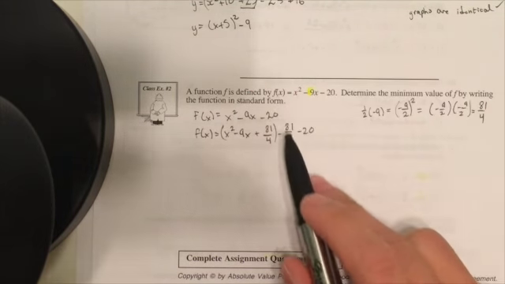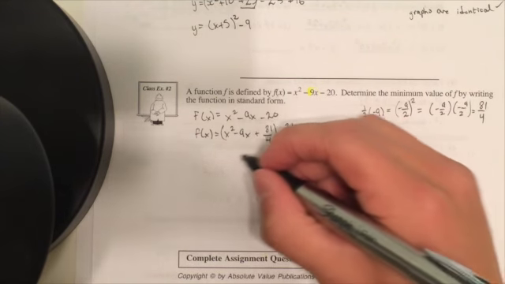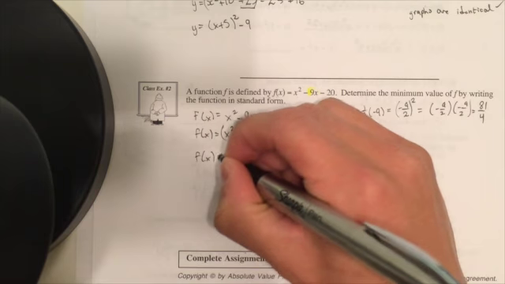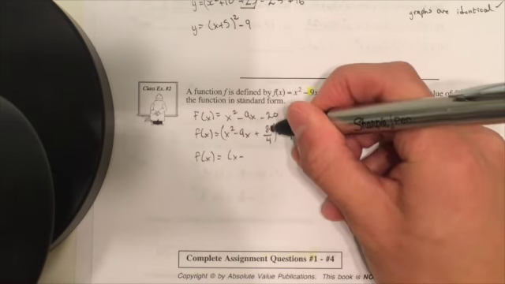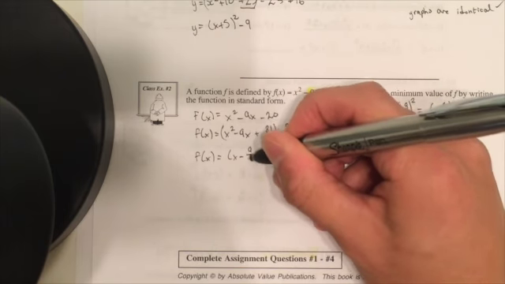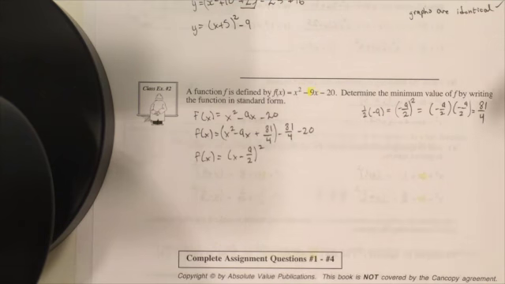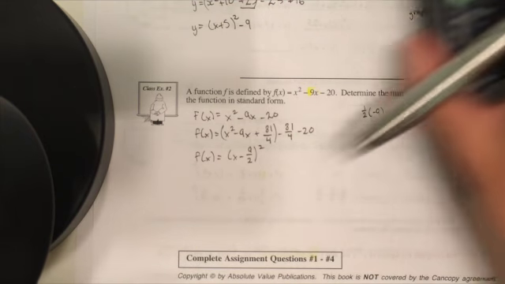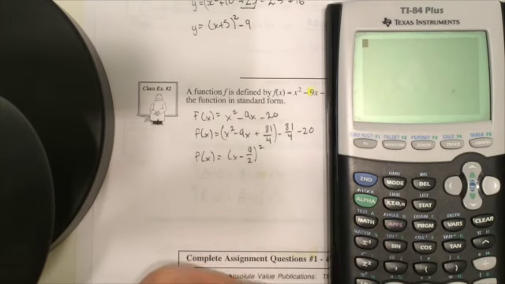Now remember, we want to write this as a perfect square. So this is the perfect square we're going to form. f(x) is equal to (x − 9/2) squared, and then we have 81/4 minus 20. Remember, if you're struggling with this part and you want to do it quickly, you can just put this in your calculator.